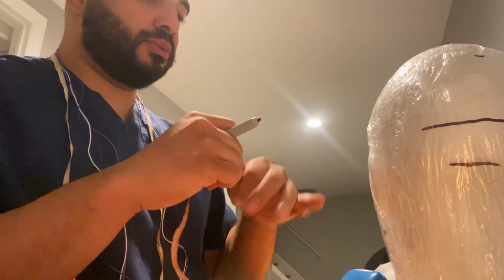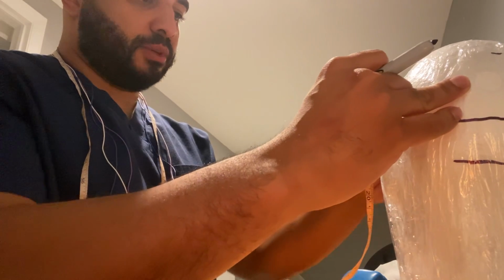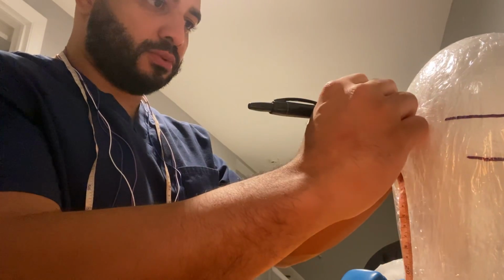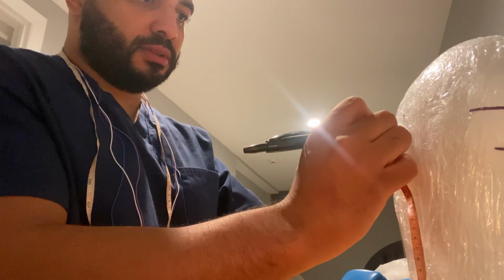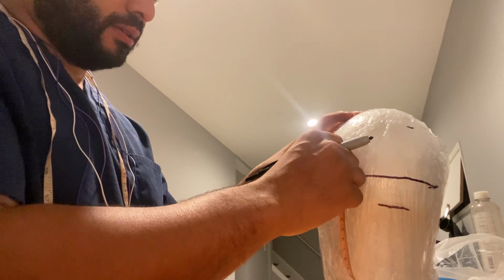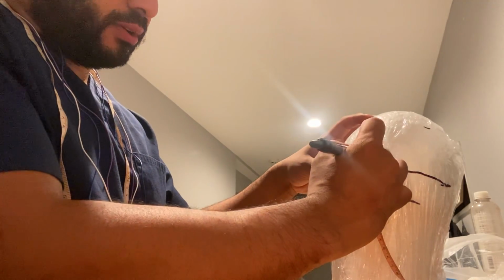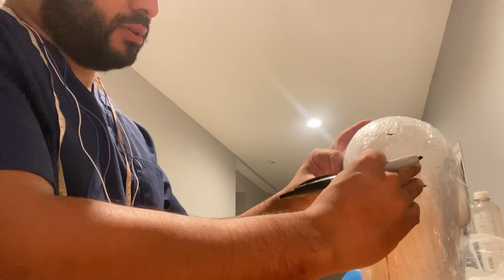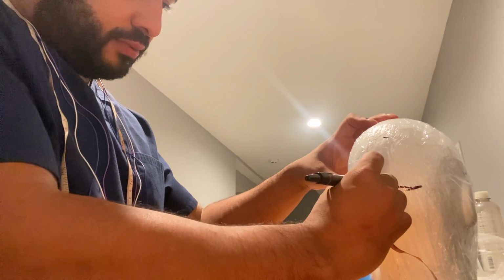Cross the line through, make my 10% line, 5/4, continue the line, make my 10% line, another 5/4, 10% line, keep it in line, lastly make my O1, 5/4. I'm going to go to the other side.